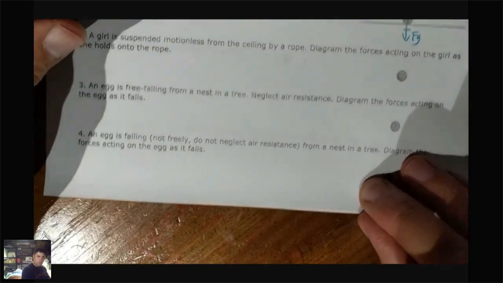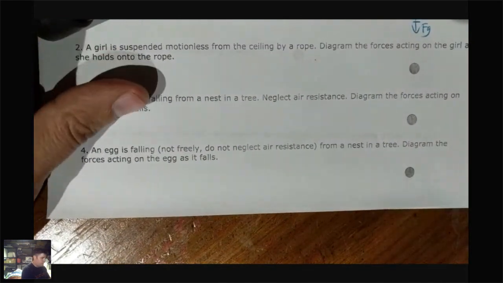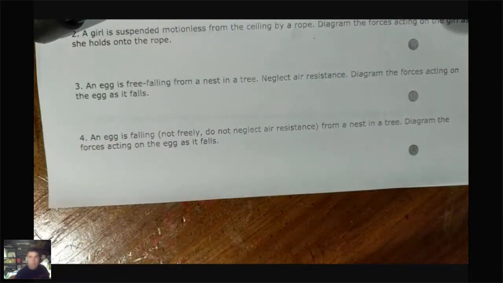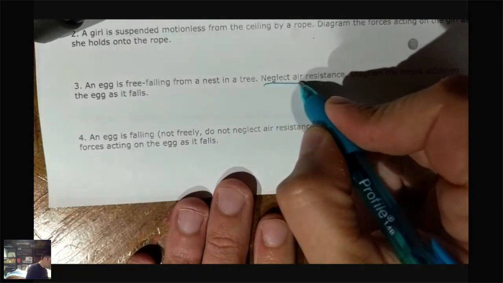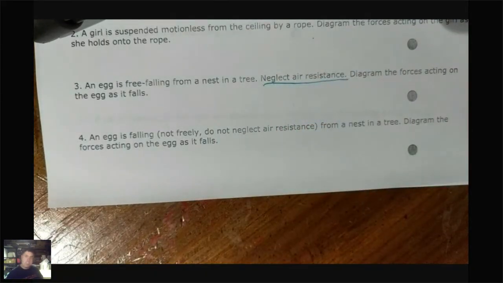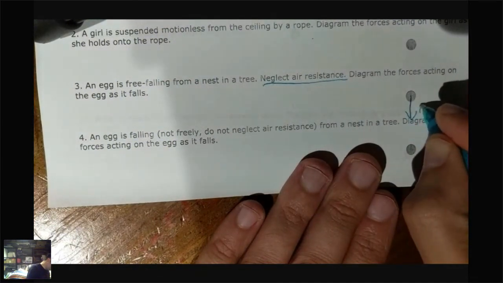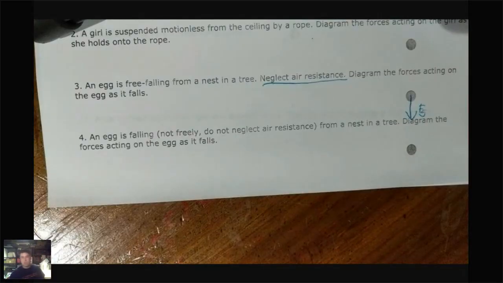I'm going to jump up to number 3 because why not? Move my camera out of the way here. Good job, camera. All right. So this one, we have an egg or a ball or something like that falling through the air. We get to ignore air resistance, which is nice. How many forces are acting on this object? One. Yes, there is only one force acting on it, and that is our force of gravity.